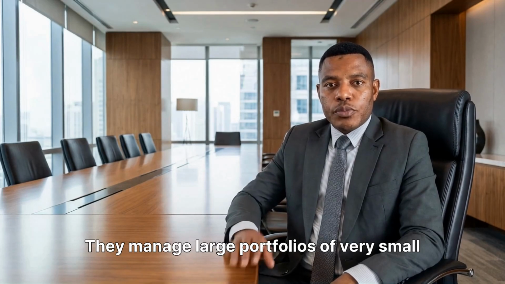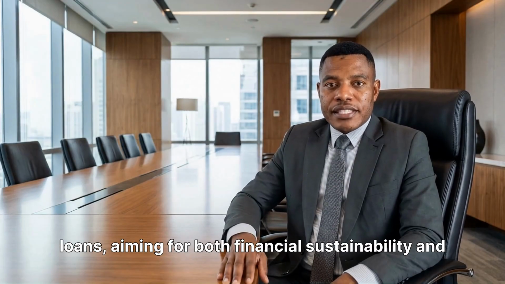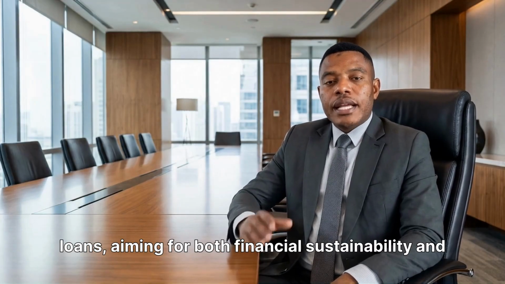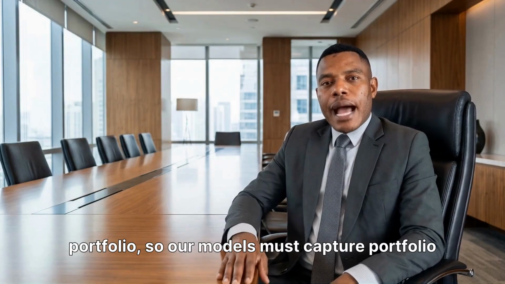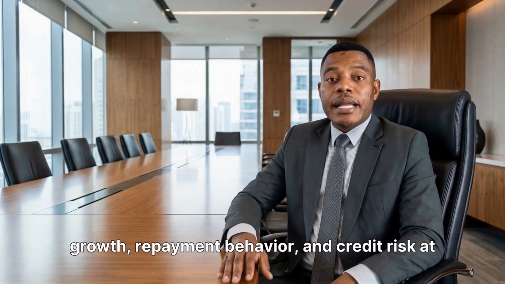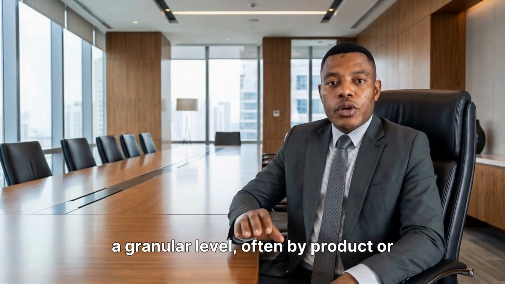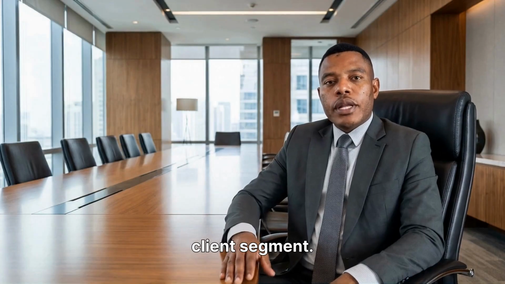They manage large portfolios of very small loans, aiming for both financial sustainability and social impact. Their primary revenue driver is the loan portfolio, so our models must capture portfolio growth, repayment behavior, and credit risk at a granular level, often by product or client segment.